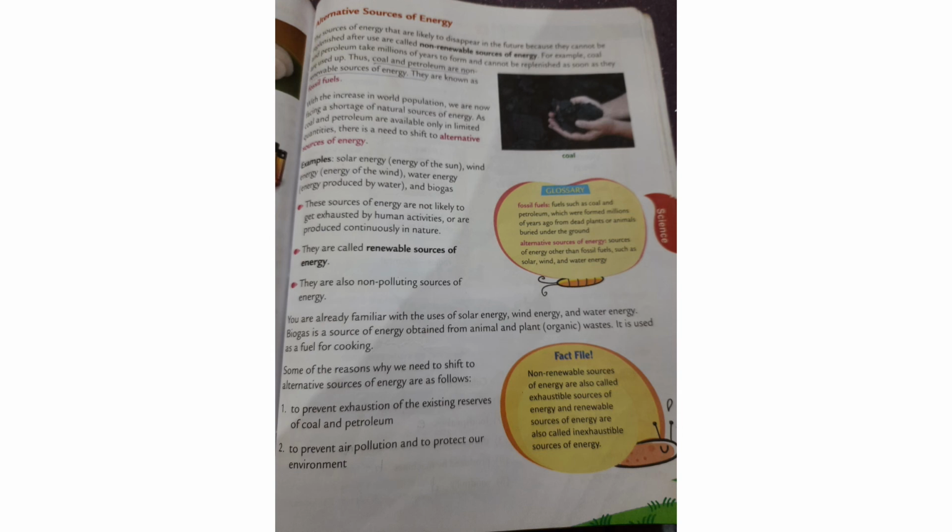If we keep using our natural resources, it will not be enough for all of us. So we need to find alternative sources of energy. For example, solar energy, energy of the sun; wind energy, energy of the wind; water energy, energy produced by water; and biogas.